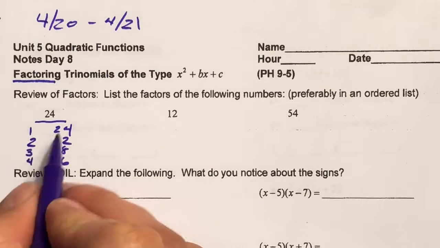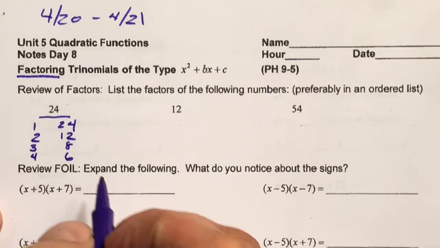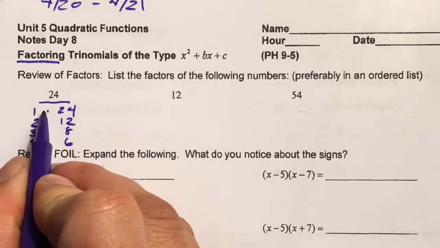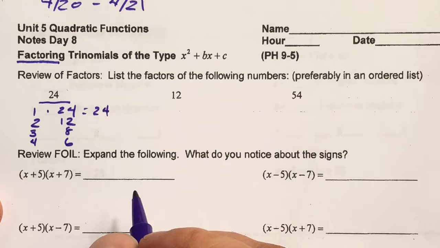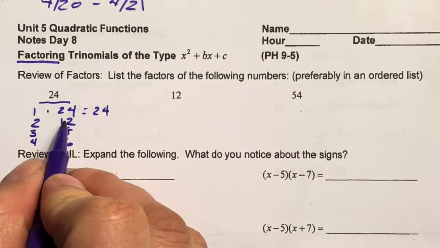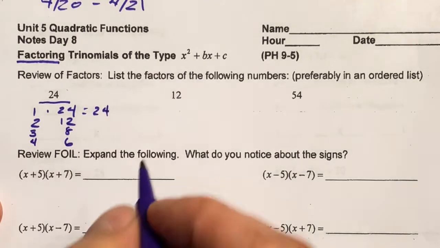So this one has 8 factors. Those are the factors of 24. If I multiply them together, 1 times 24, I get 24. Notice how I set up the factors, because you're going to have to do this when you factor trinomials.